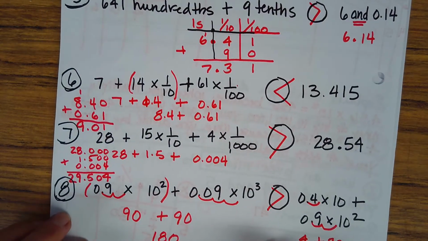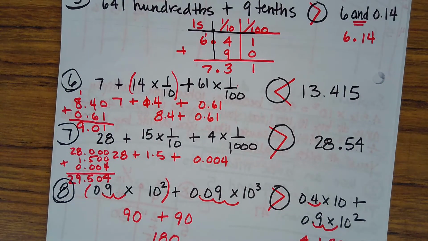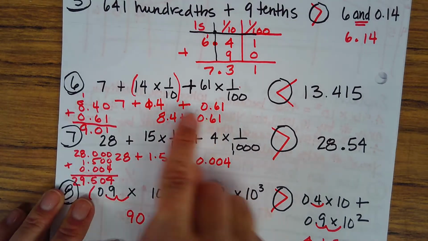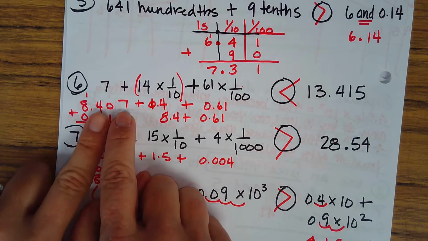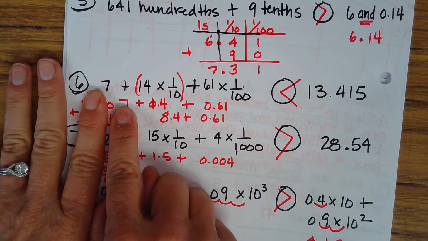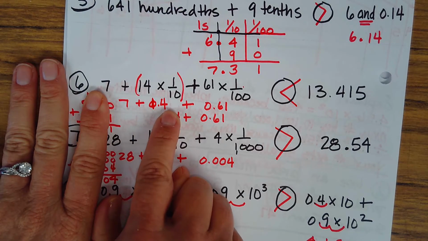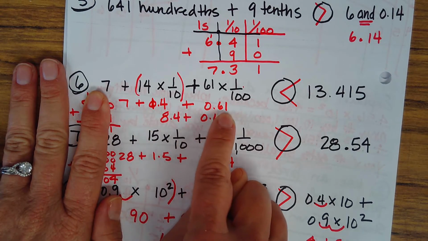Then coming down to 6, 7, and 8. This I had to solve by pulling it apart, solving it individually, and then putting the numbers together. So I had 7 plus 1.4 plus 0.61.